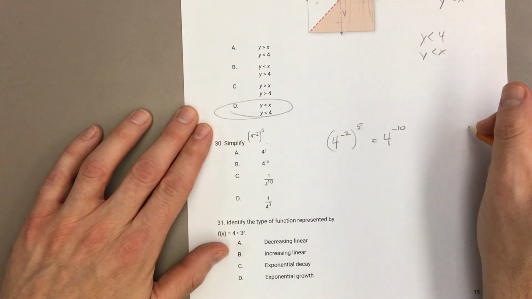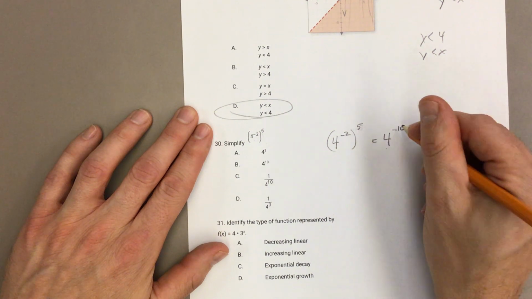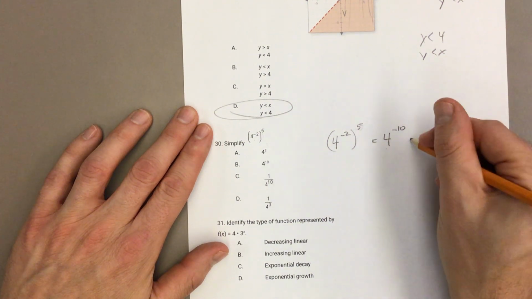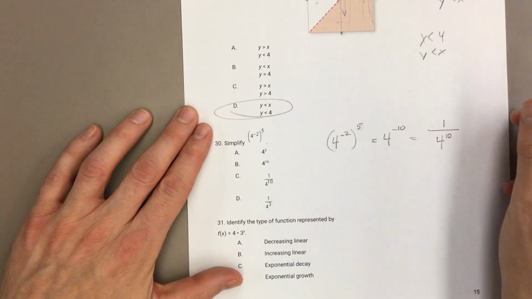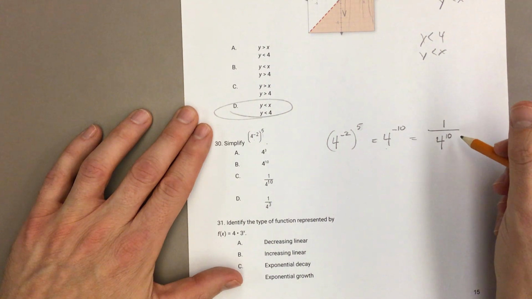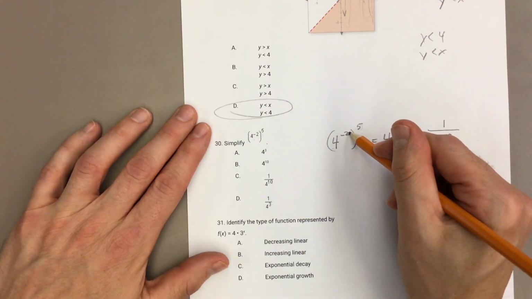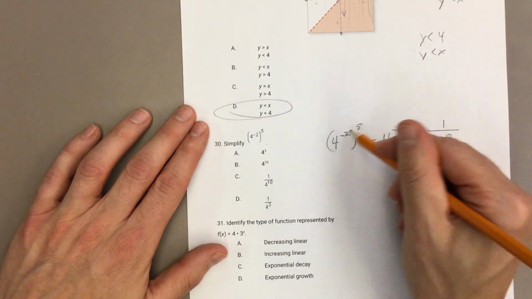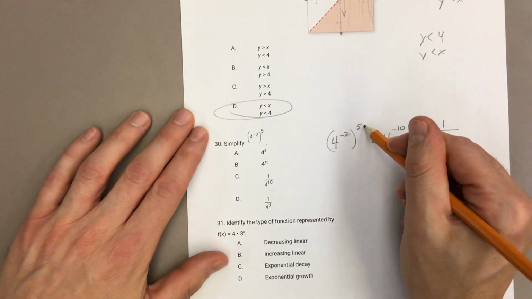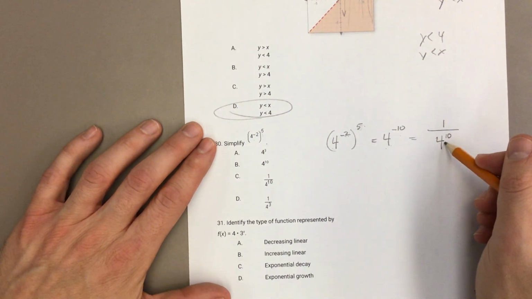And then another law is that a value to a negative exponent is the same as writing 1 divided by that value to the positive exponent. So this is application of two laws, really. It is the power law, where you multiply the exponents, and it's the negative exponent law, where this can be written as a fraction.